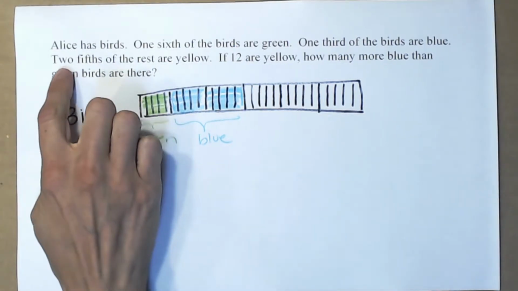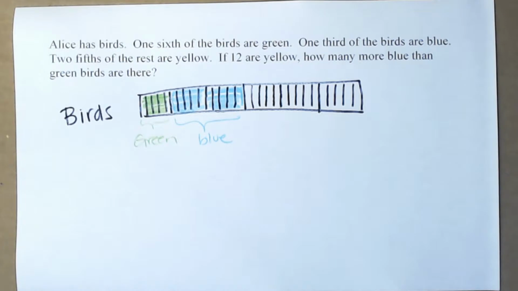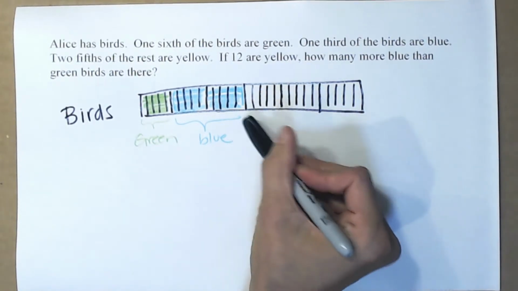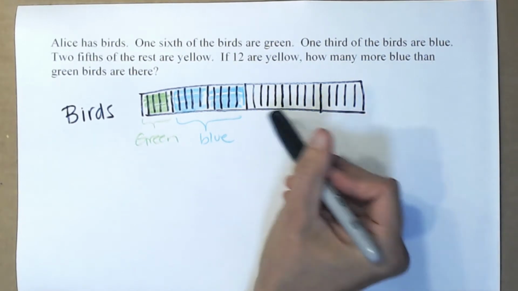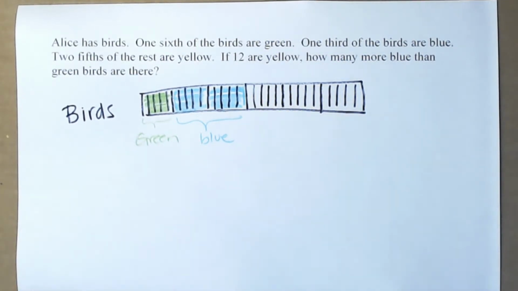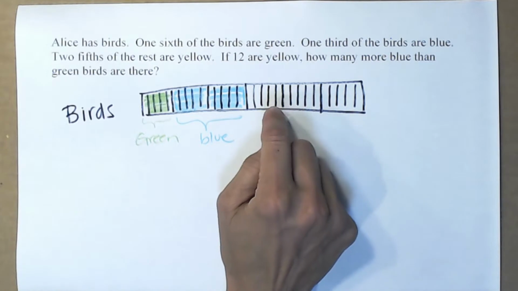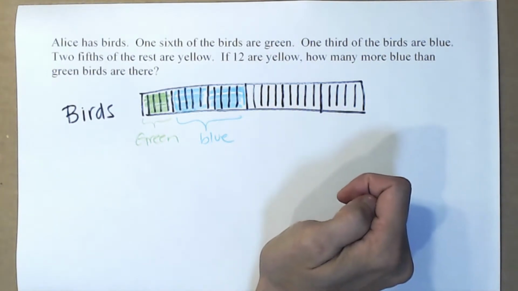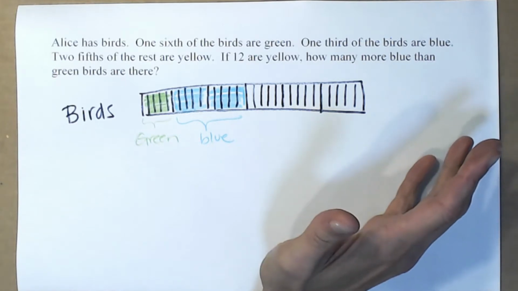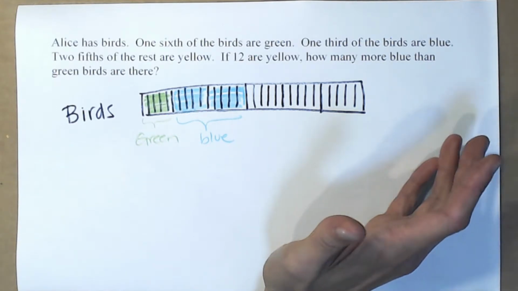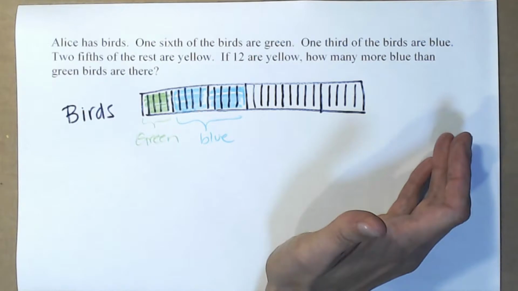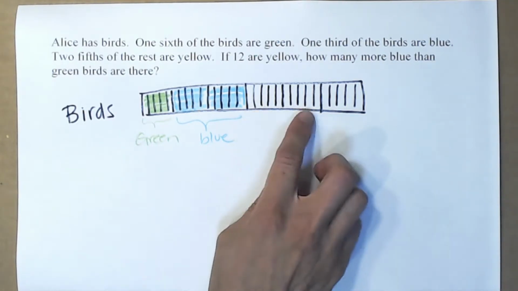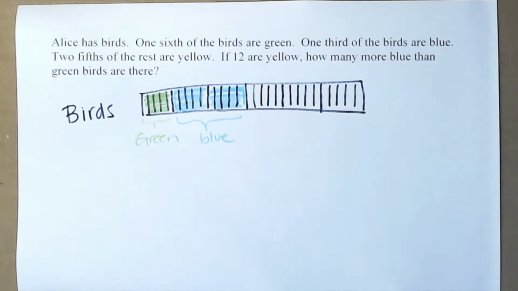So now we can go back to our problem. 2/5 of the rest. Okay, so in this rest, this section here, which represents the rest of the birds, there are 15 parts now, because 5, 10, 15. If we want to take 2/5 of that, let's figure out what 1/5 of 15 is. 1/5 of 15 would be 3, because 15 divided by 5 is 3. So every 3 of these is a 1/5.